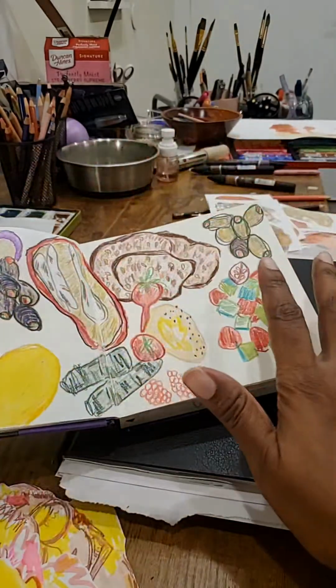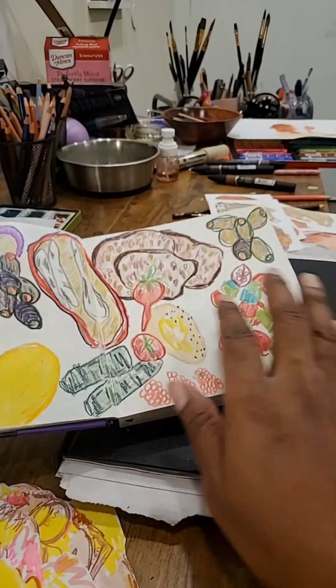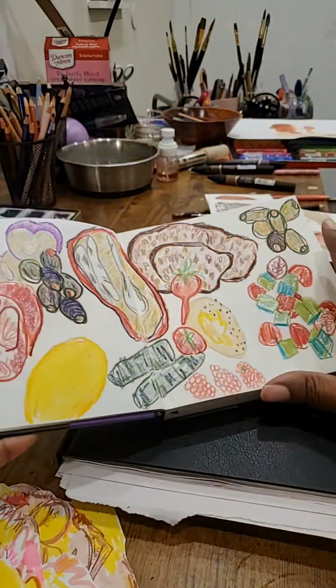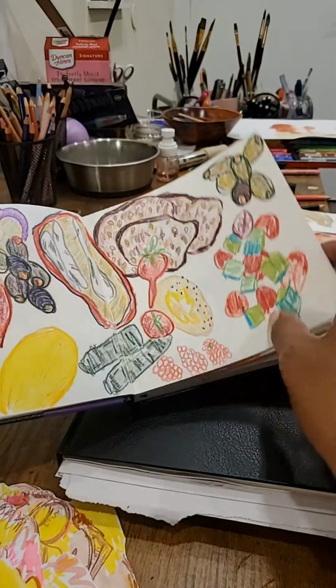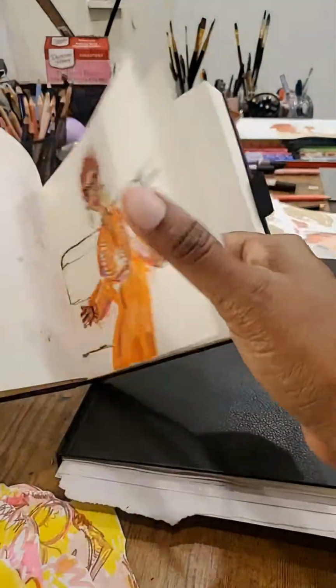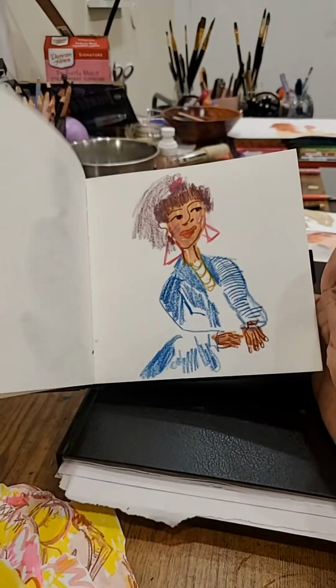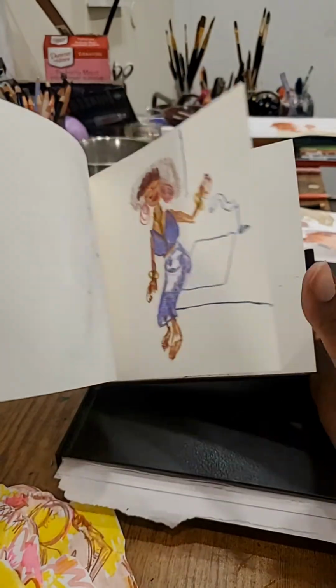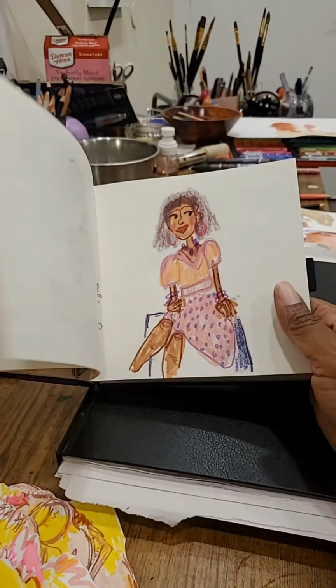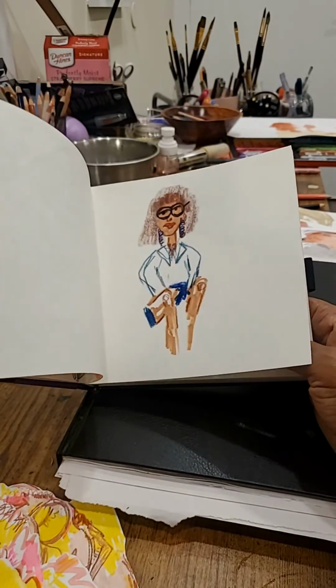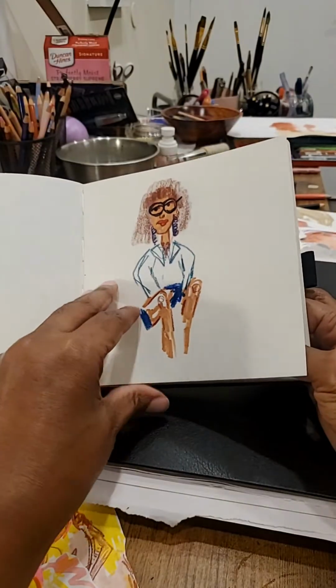So usually I am a maximalist related to how I lay things out in my images. But for these sketches, I wanted them to be pretty simple and really just capture a vibe, you know?